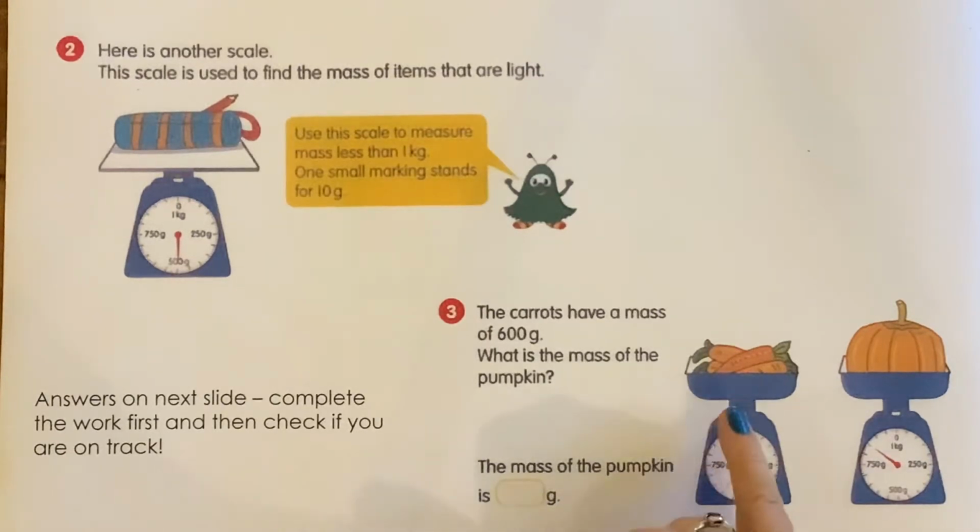So the carrots have a mass of 600 grams, and we can see that it's the same scale. We've got 500, 550, 600. And we want to know what the mass of the pumpkin is. So pause the video and have a go at looking at the scale here, seeing if you can work out what the mass of the pumpkin is.